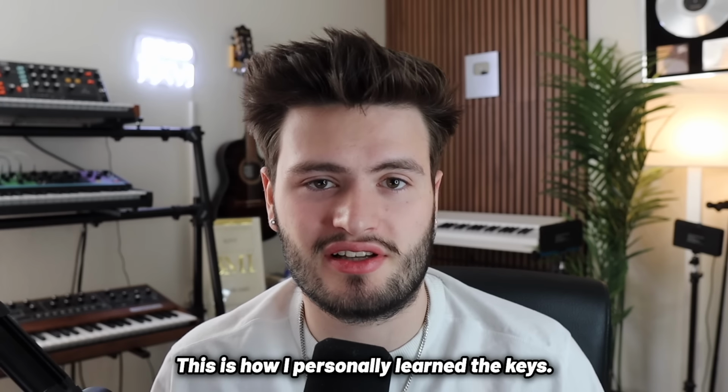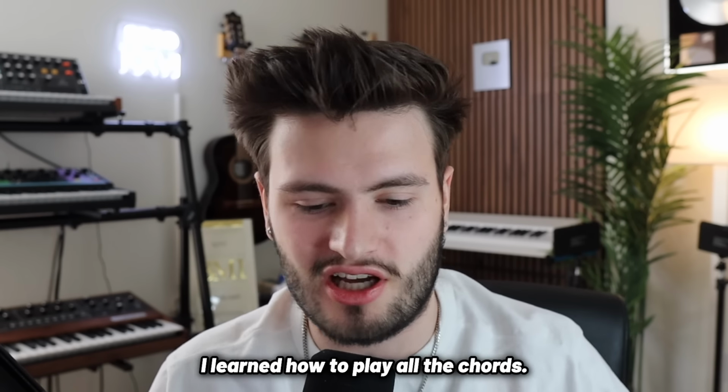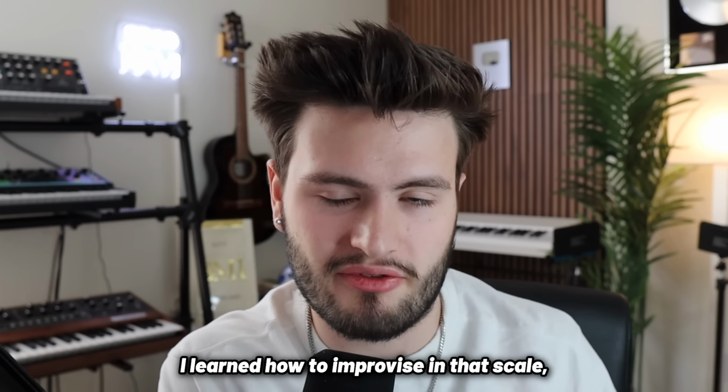This is how I personally learned the keys. I chose C minor, so I learned that key by heart. I learned how to play all the chords. I learned how to improvise in that scale.